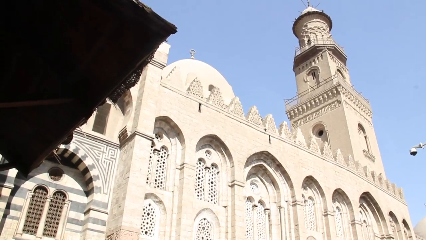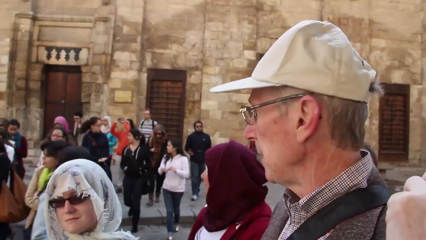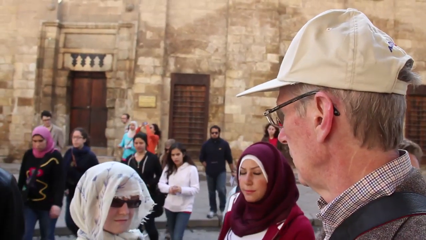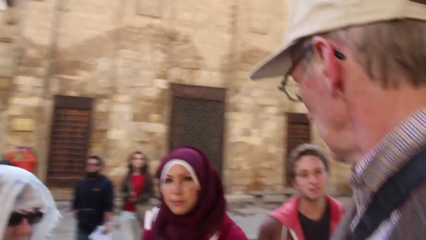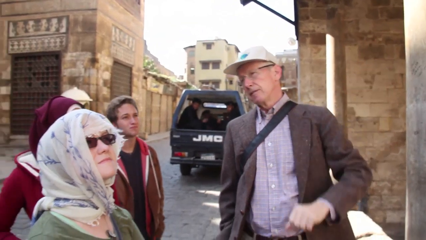Different parts of the complex. And then behind me, that's the madrasa. There's something about the design of the facade of this that makes it very different from any earlier building in Cairo.